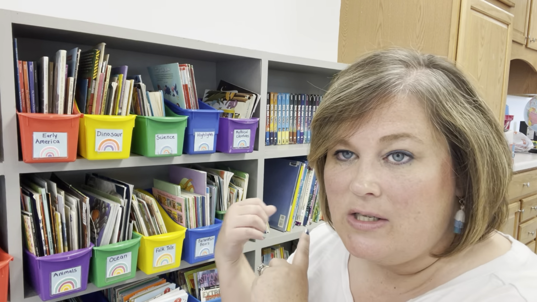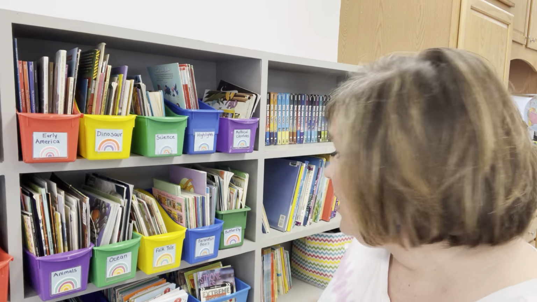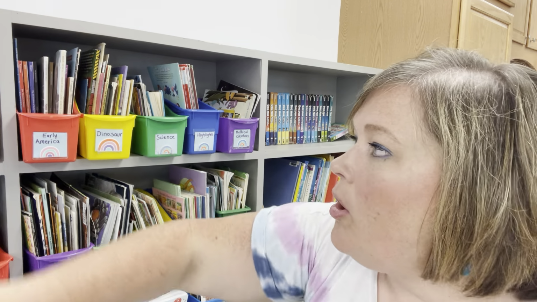They're in baskets on a different shelf. I'm thinking about trying to get them in here. So then these are all the books no matter what. And so I just really wanted to recommend this because I know I've seen a lot of people talk in group chats on message boards. How can I organize my classroom? And this is the way that I like the best.